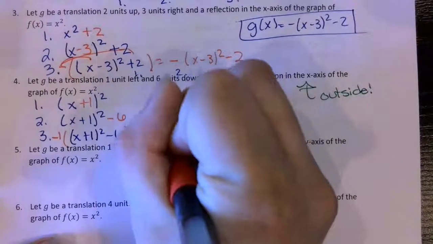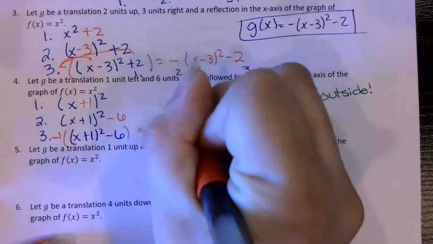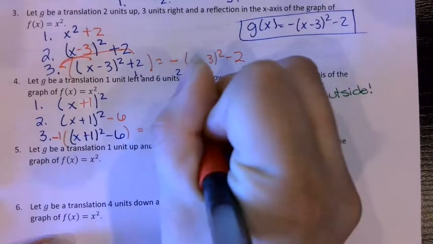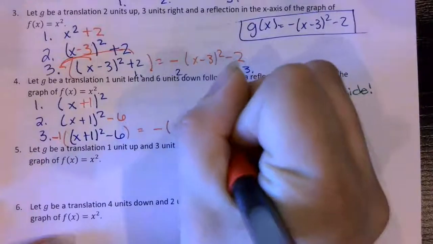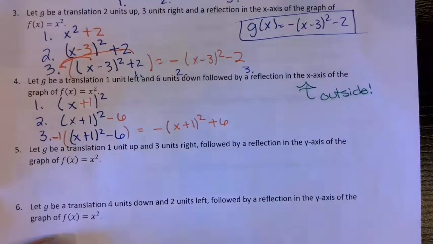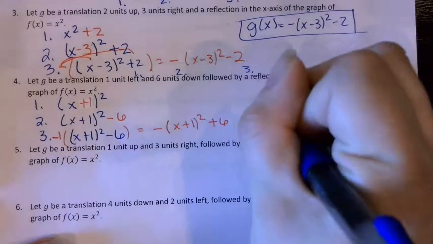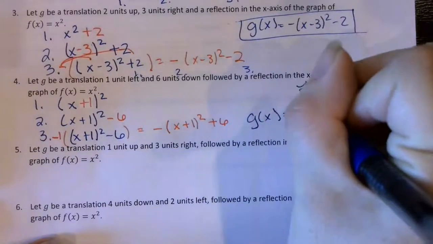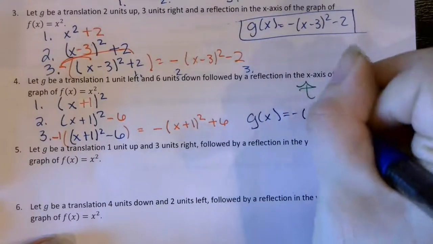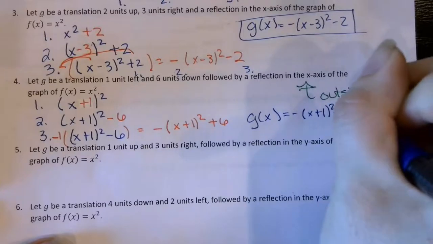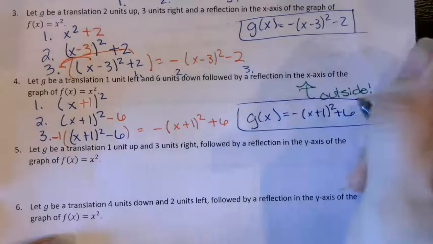I get negative outside my squared because I can't distribute in because of the exponent. And then negative 6 turns positive. So my answer here is going to be g of x equals negative (x plus 1) squared plus the 6 at the end.